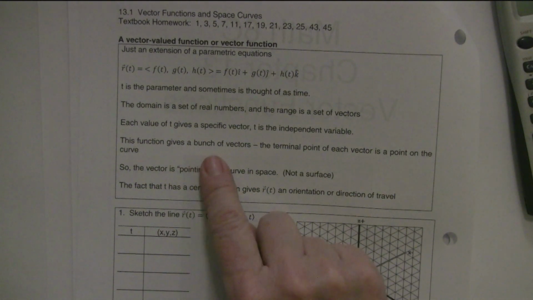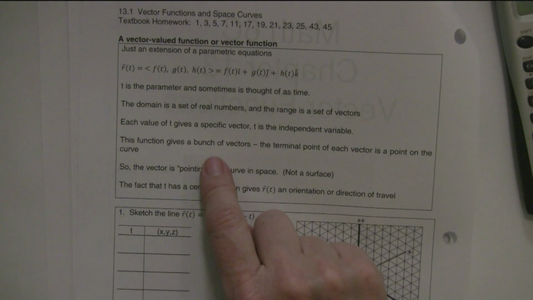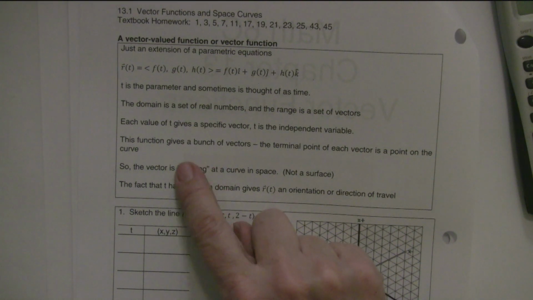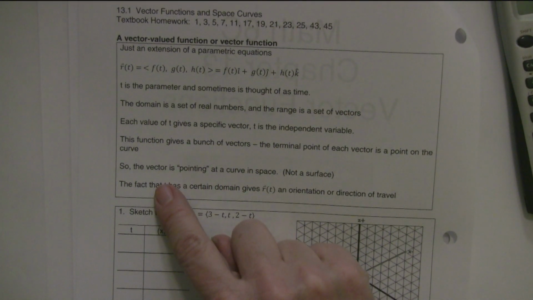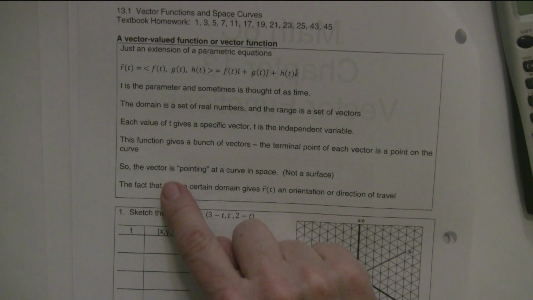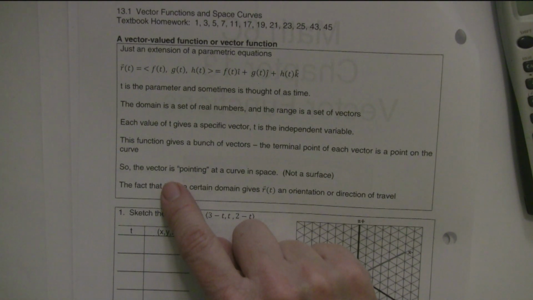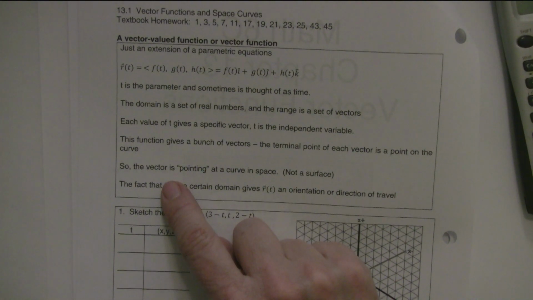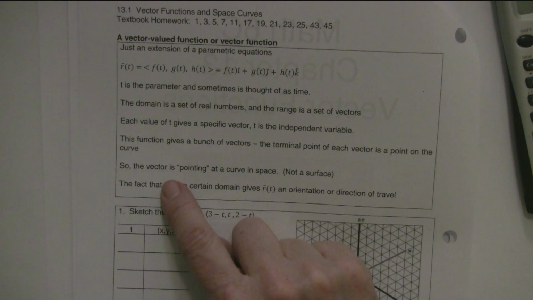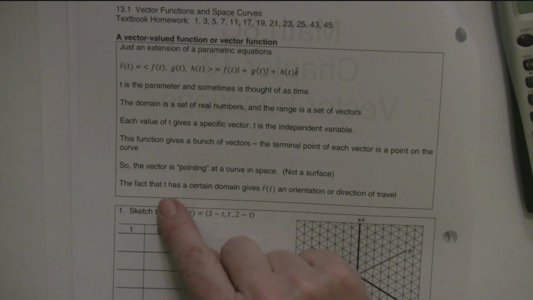This function gives a bunch of vectors. The terminal point of each vector is a point on the curve, so the vector is pointing at the curve in space. It's not a surface. In chapter 12 we graphed things like planes, the saddle, and the paraboloid, and all of those were surfaces, but this is instead going to be a space curve.